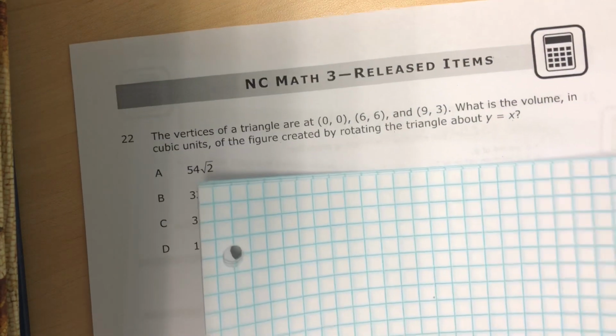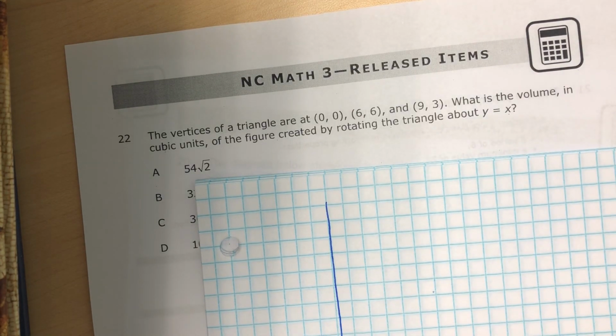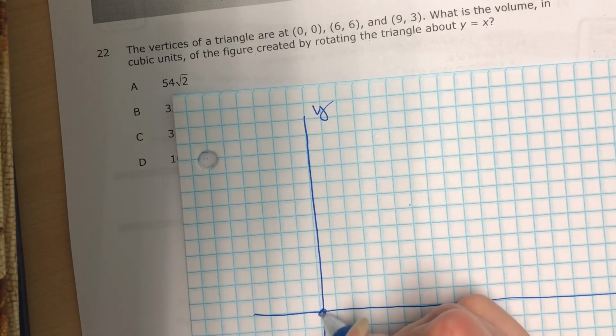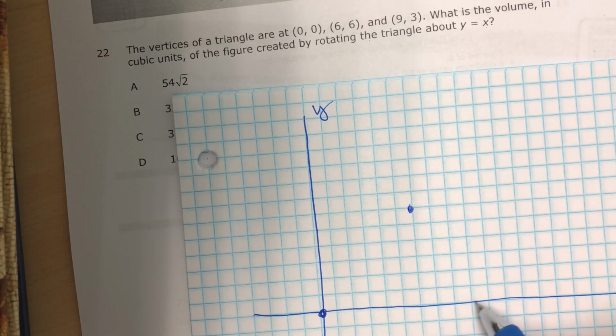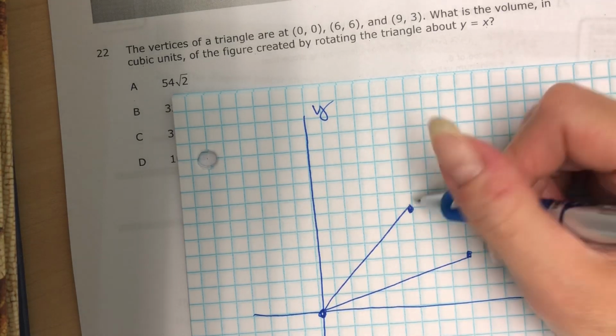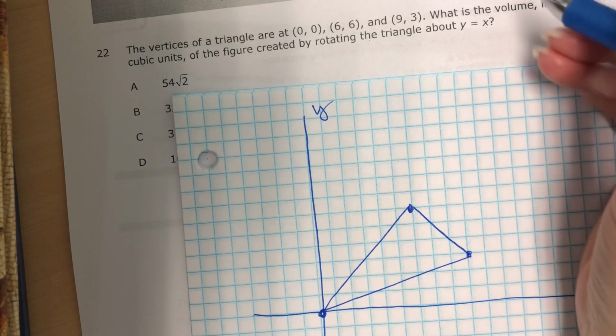Okay, so let's plot the points. (0, 0), (6, 6), and (9, 3). Okay, so here's the triangle formed. Then it says that we are to rotate this about y equals x. Okay, well, what does y equals x mean?